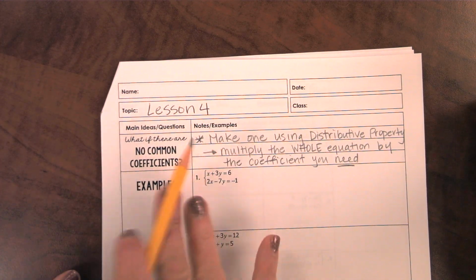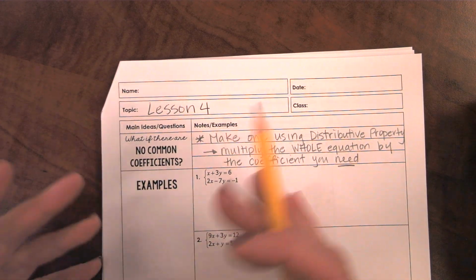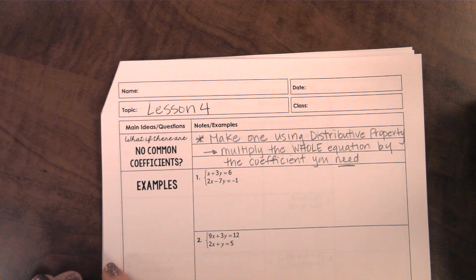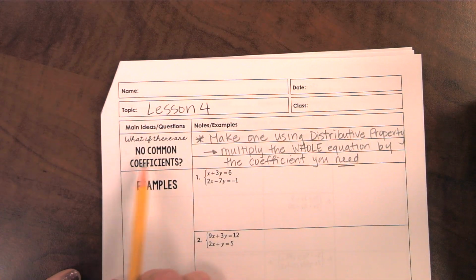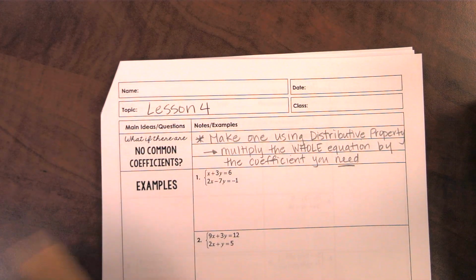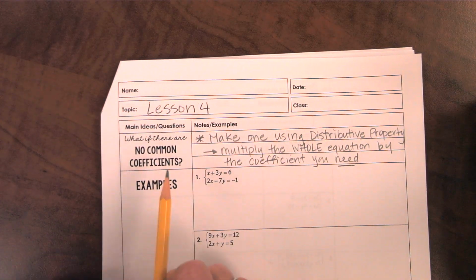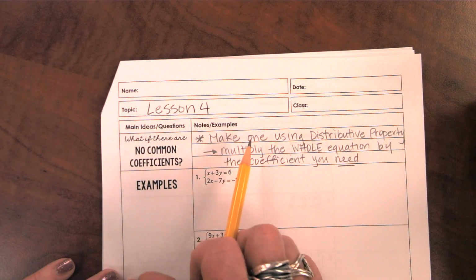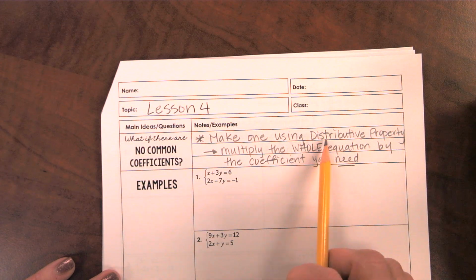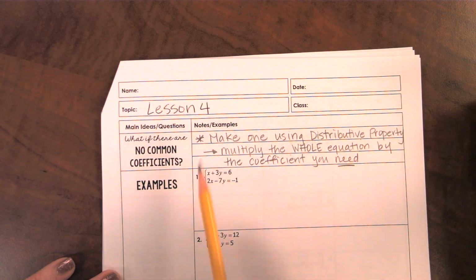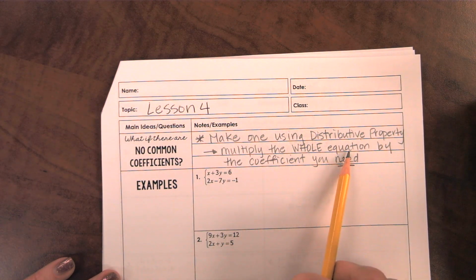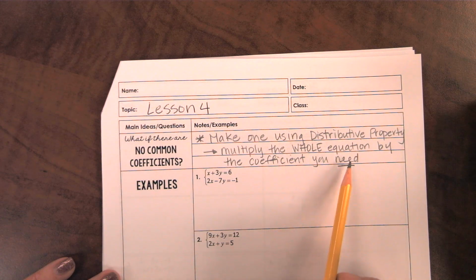Now, if you just finished lesson 3, elimination method can actually be really easy. And so what happens if there are no common coefficients? So you can't just add or subtract your equations. Well, you can actually make one. You're going to make one using distributive property. I am going to show you how to multiply the whole equation by the coefficient you need.